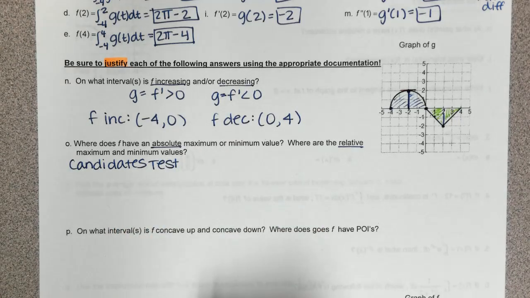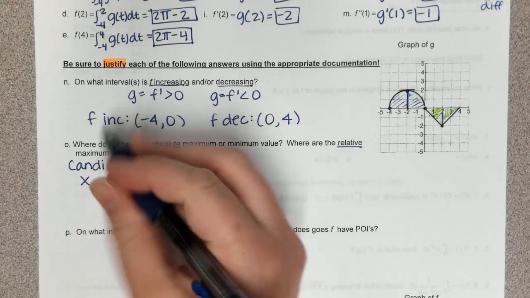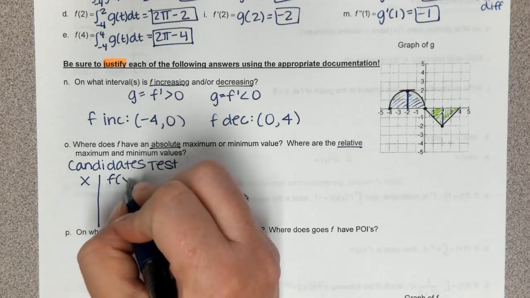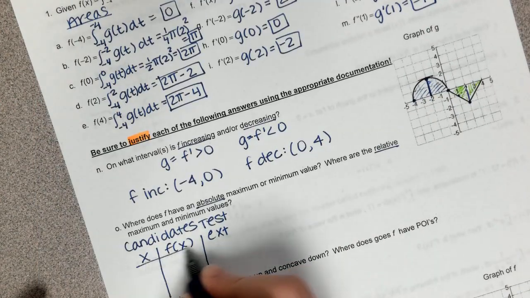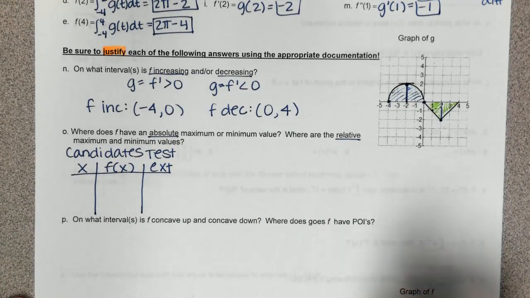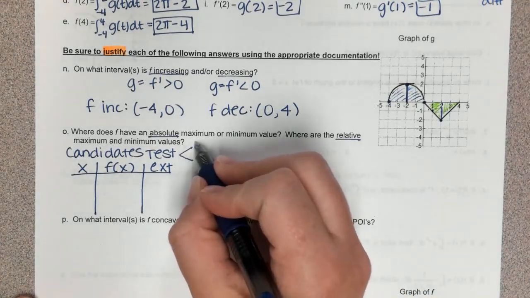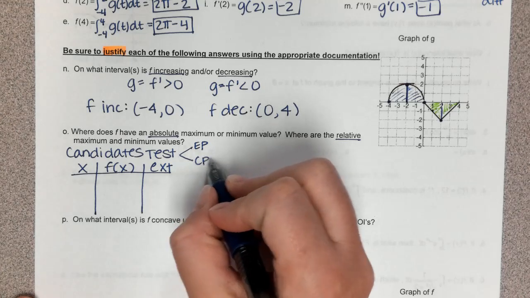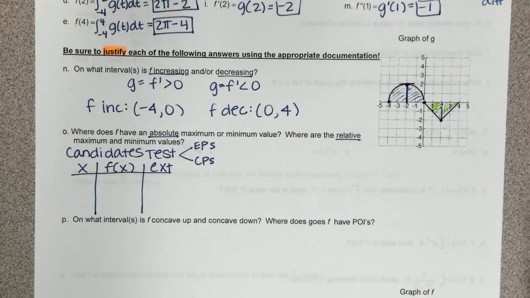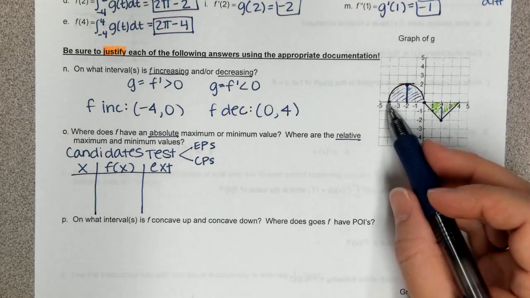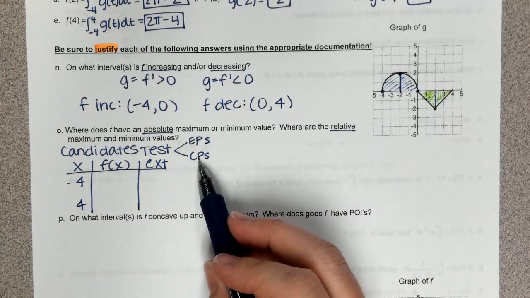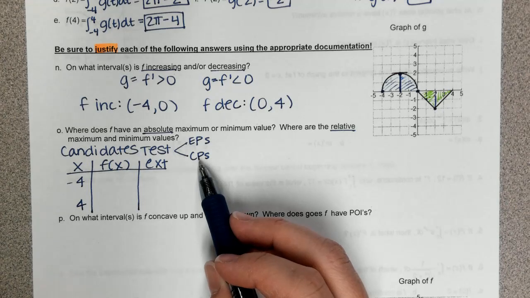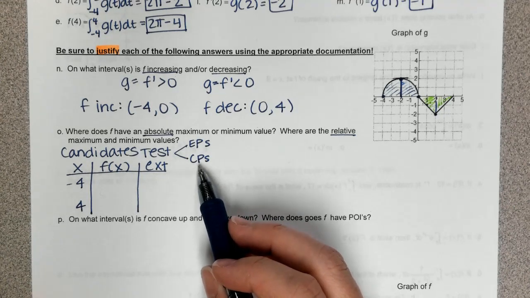The candidates test, we find all of our candidates, we put it in the table. We've got x and f of x and some type of extrema. So what are my candidates? Remember, my candidates are either endpoints or critical points. So the endpoints would be -4 and 4. And my critical points are any place where the derivative equals 0 or is undefined.